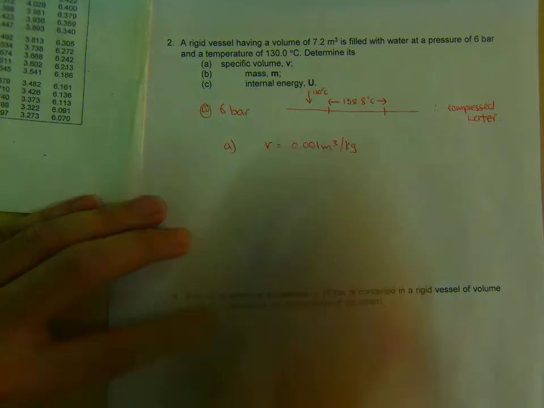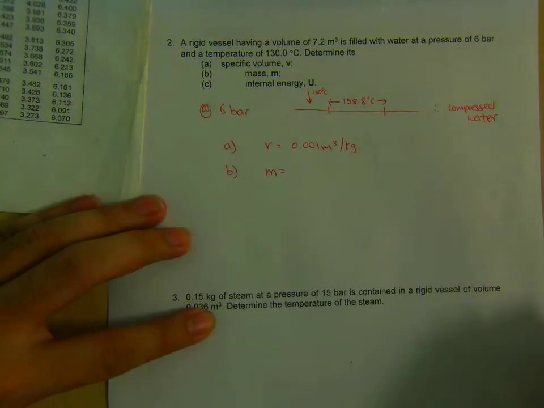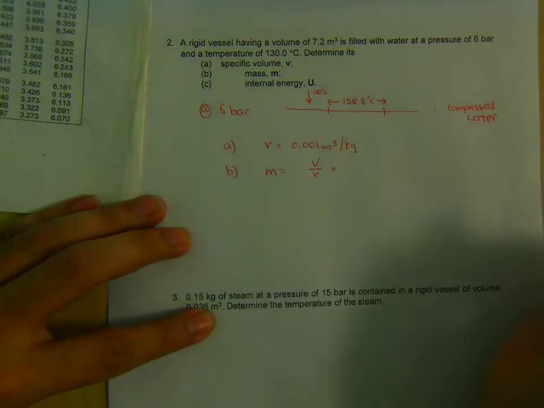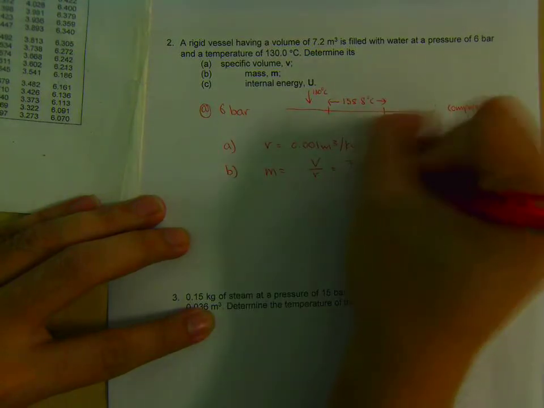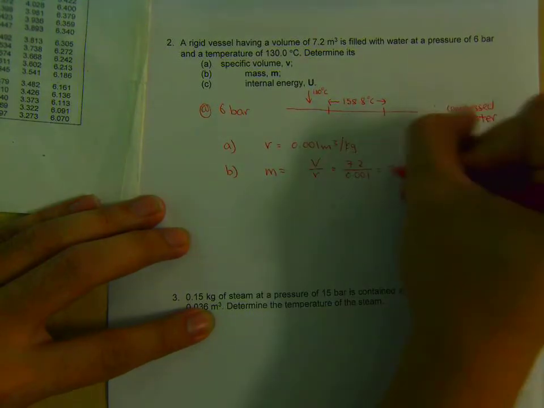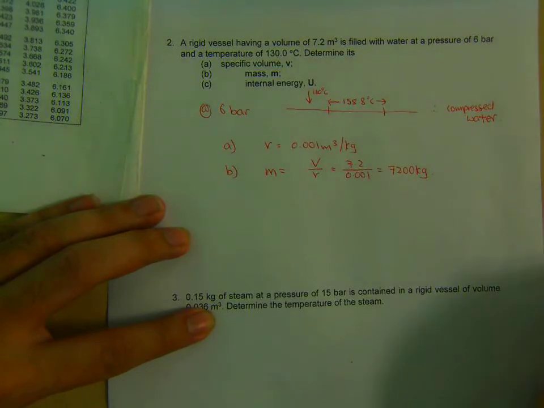Part B, to get the mass, we can use the chapter 1 formula, volume divided by specific volume. So volume in this case is 7.2 divided by 0.001. This will give us 7200 kg.